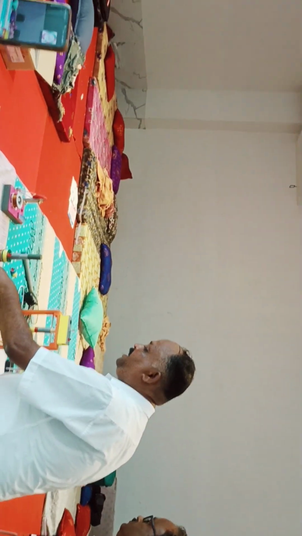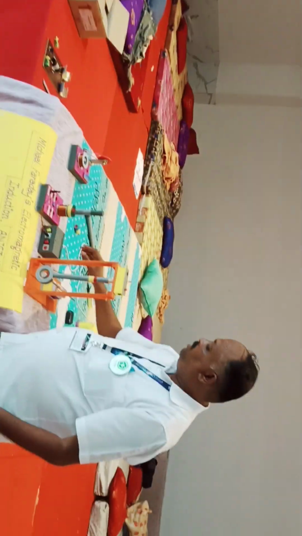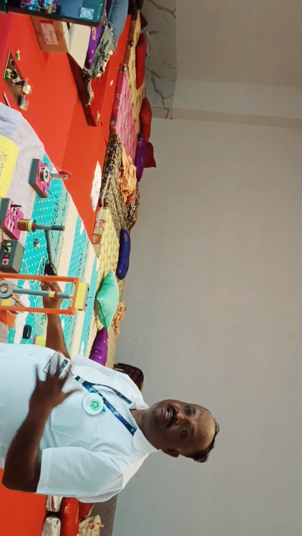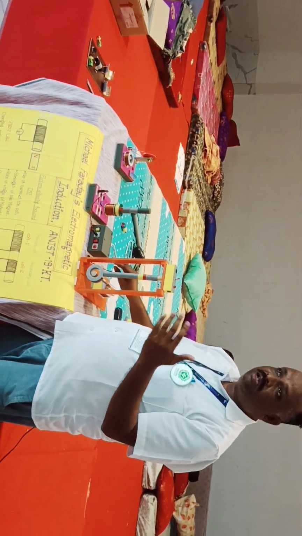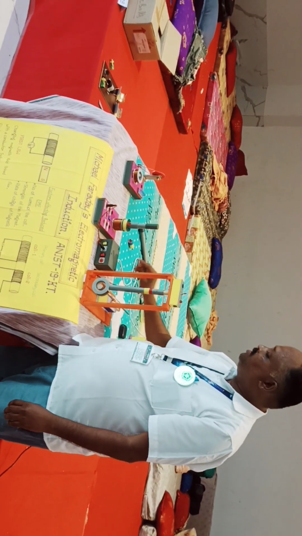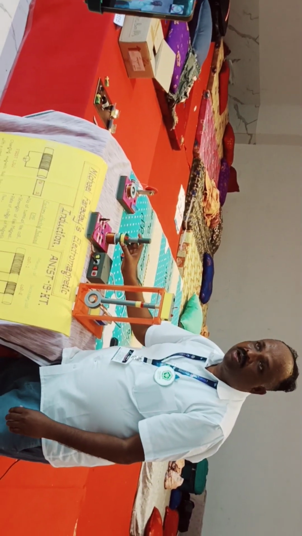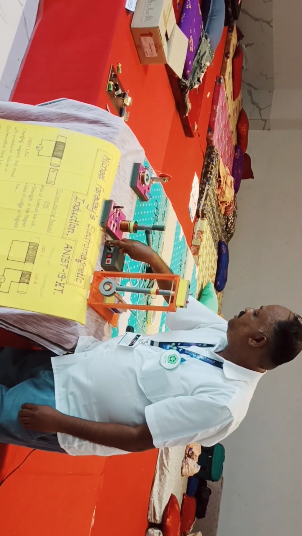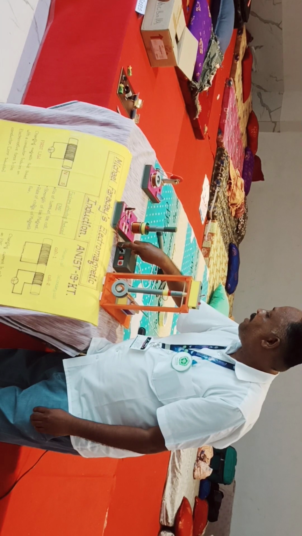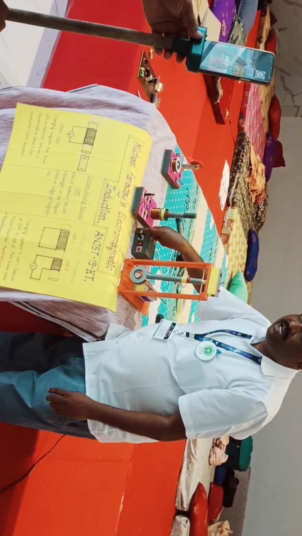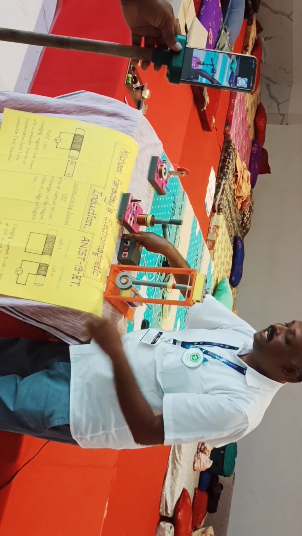Now you can see here the switch is off. You can see here, sir and madam. This is the primary coil. Whenever there is a change in current in the primary coil, it creates a changing magnetic field. That change in magnetic field induces an EMF in the secondary coil, or coil 2. You can see that whenever I switch on and switch off the power supply here, you can see the flickering. That is, an EMF is induced in the secondary coil.